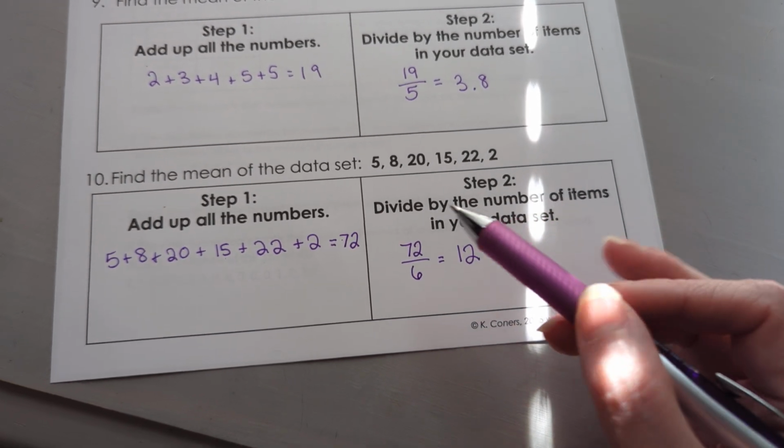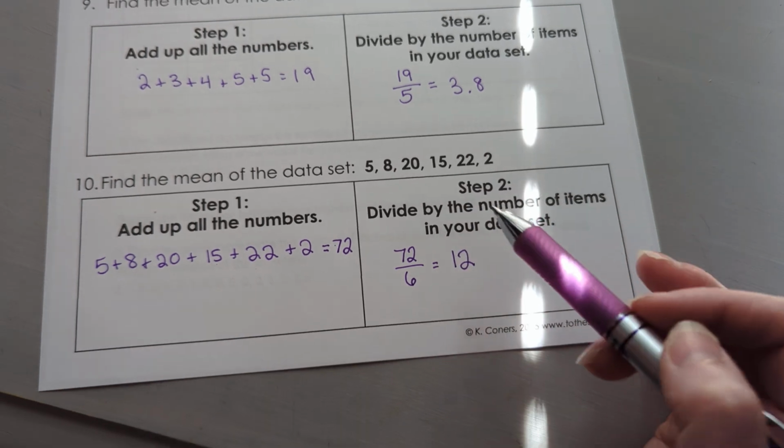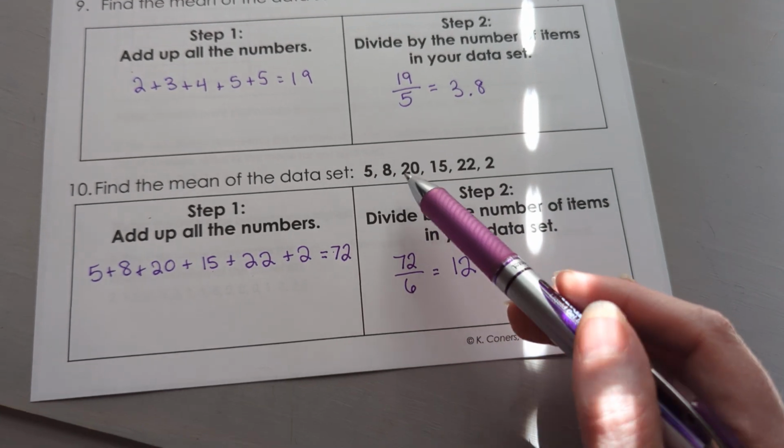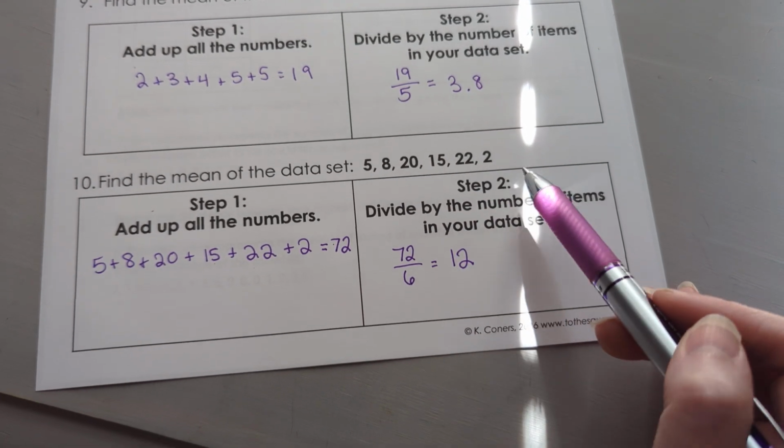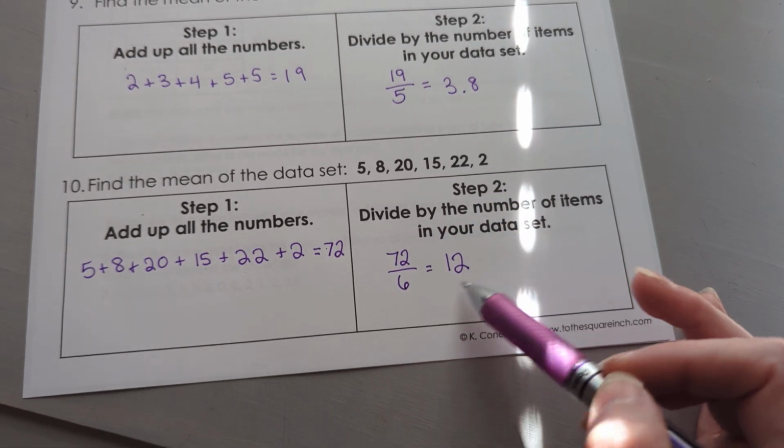So let's say this was like the number of, I don't know, cookies that somebody got. You know, this person got 5, this one got 8, 20, 15, 22, and 2. On average, they got about 12 cookies.